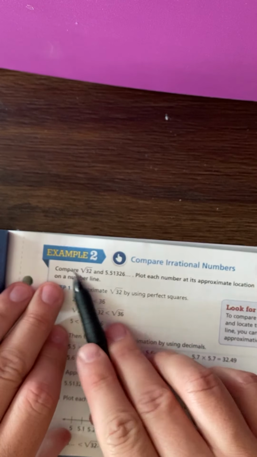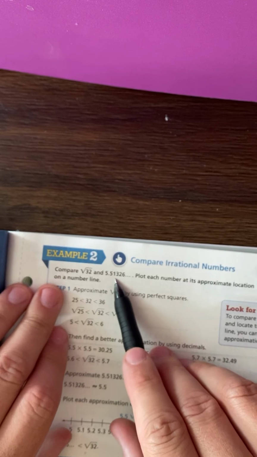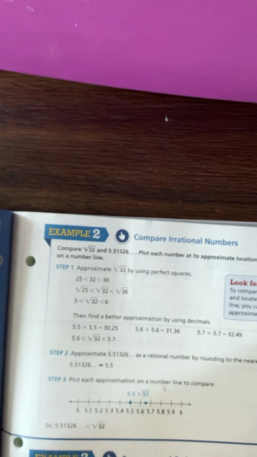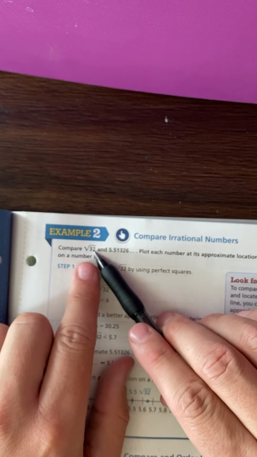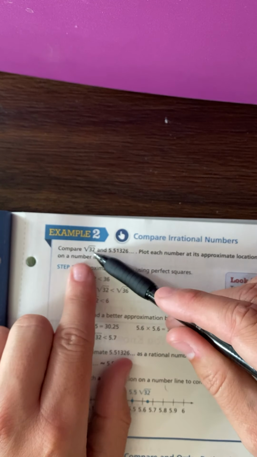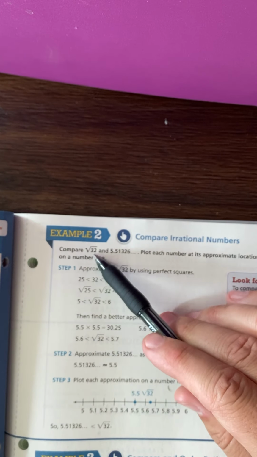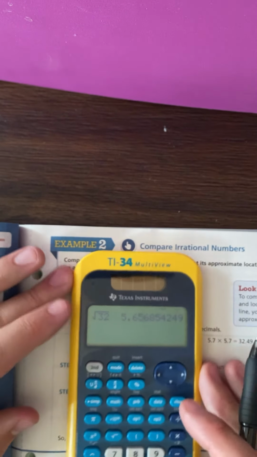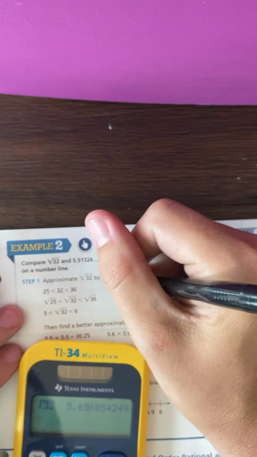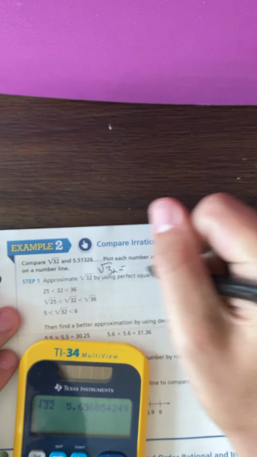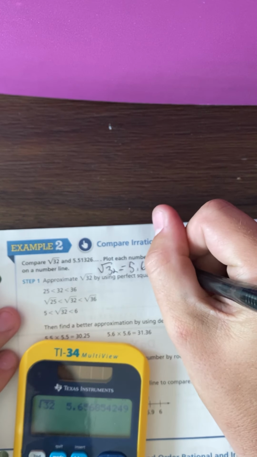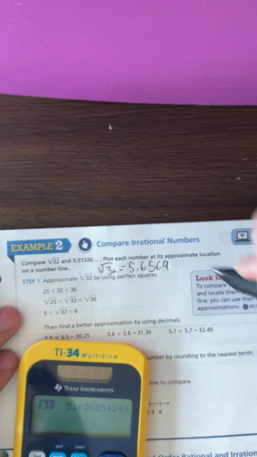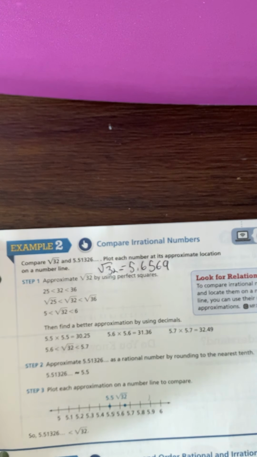All right, next one says to compare the square root of 32 and 5.51326. When we're comparing them, we want them in the same form. Notice this is a decimal here. This is not a decimal. How do we change the square root of 32 to a decimal? All right, so when we find the square root of 32, here's what it equals. I'll just extend it out. The square root of 32 equals 5.656, and I'll round it to 9 there.